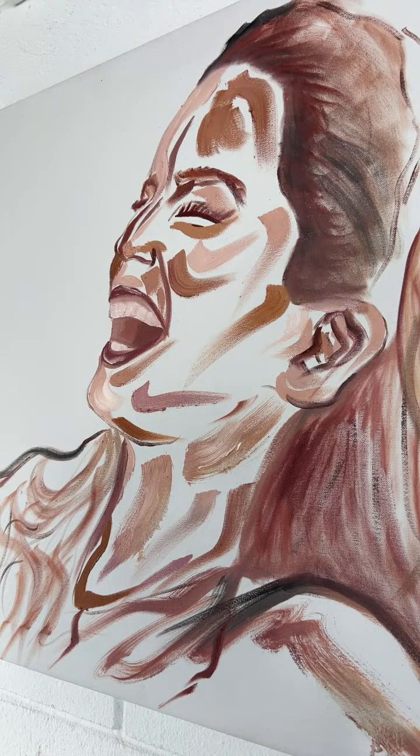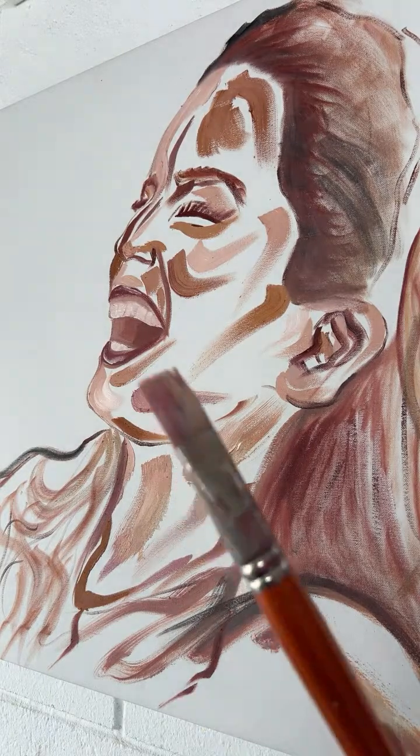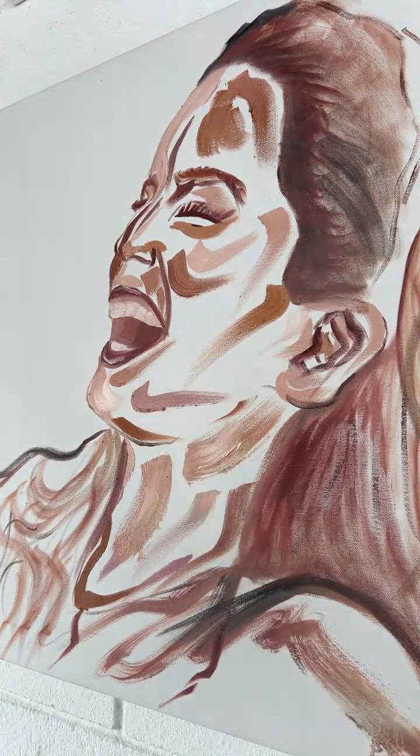Okay, so let's start. I'm gonna be using a bigger brush right now, this one. I don't know what size it is, but that just does not matter for today.